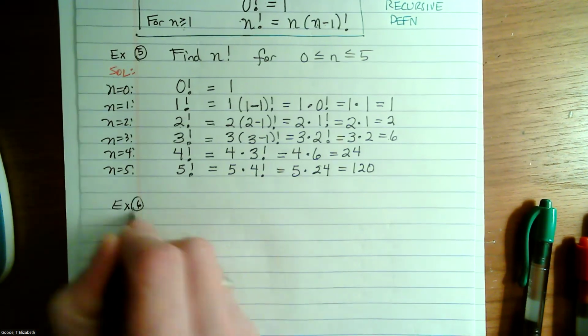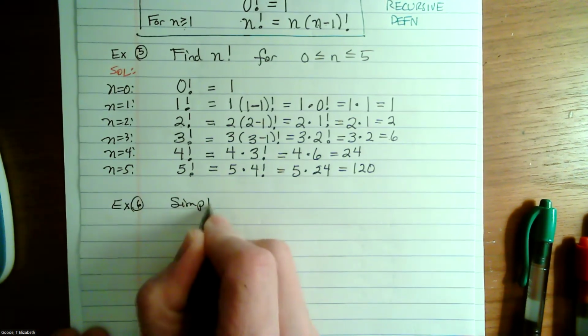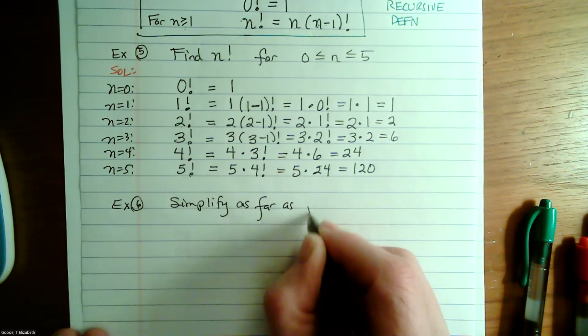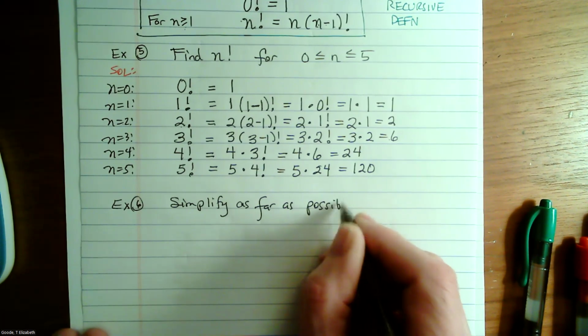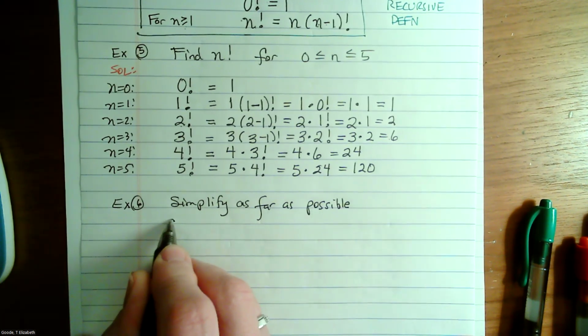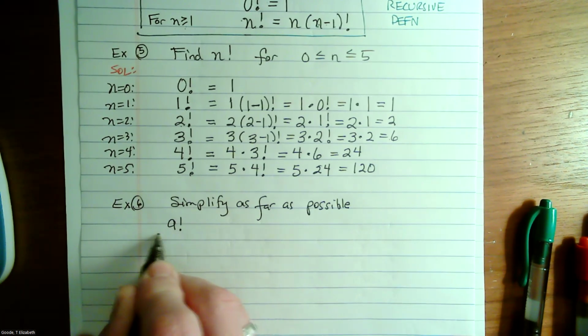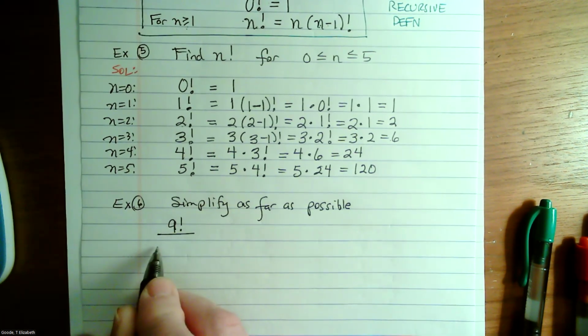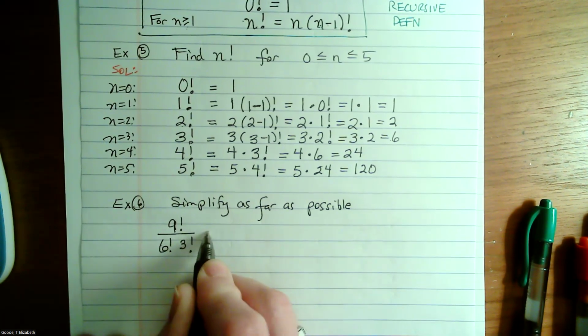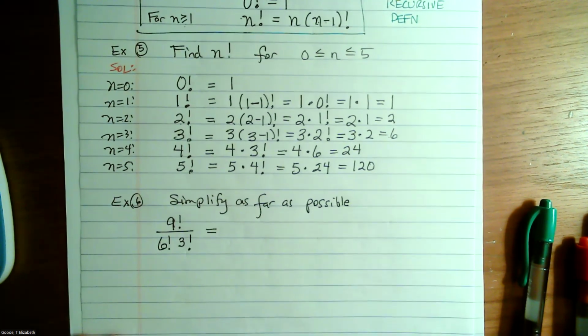Let's look at an example and let's simplify as far as possible. Let's play the game. Here we go. 9 factorial divided by 6 factorial times 3 factorial. All right, so we want to simplify this.